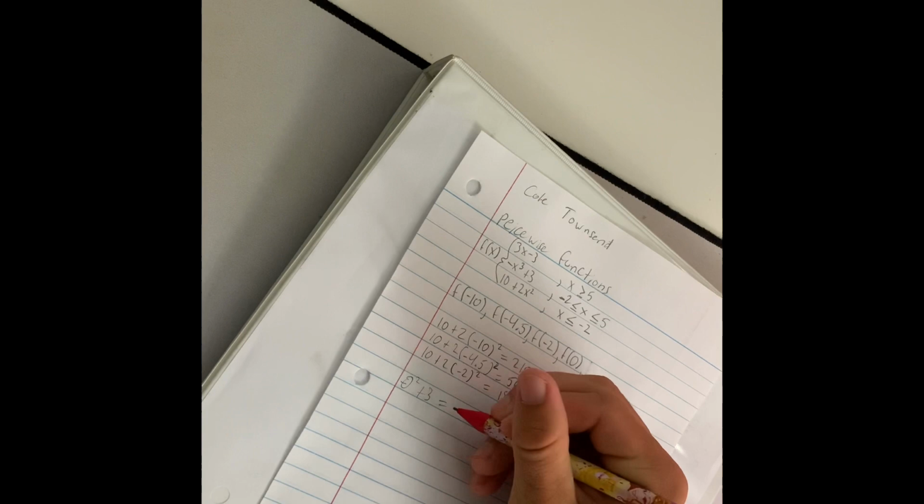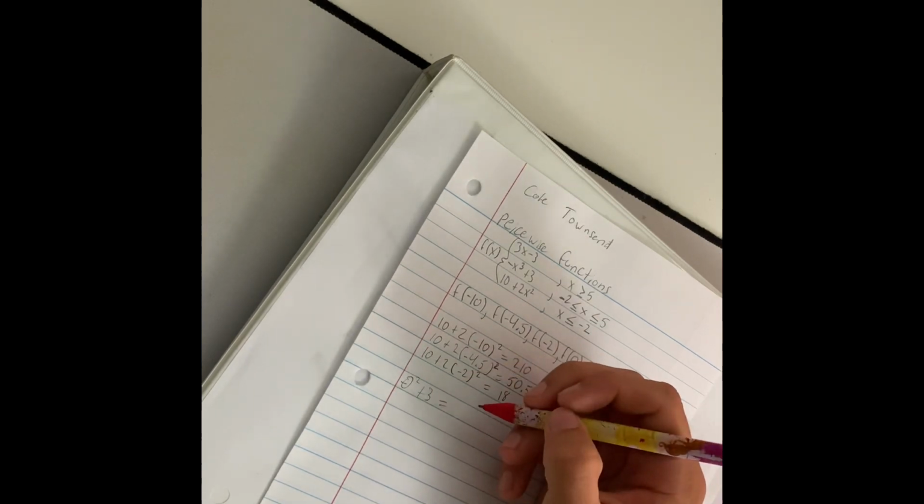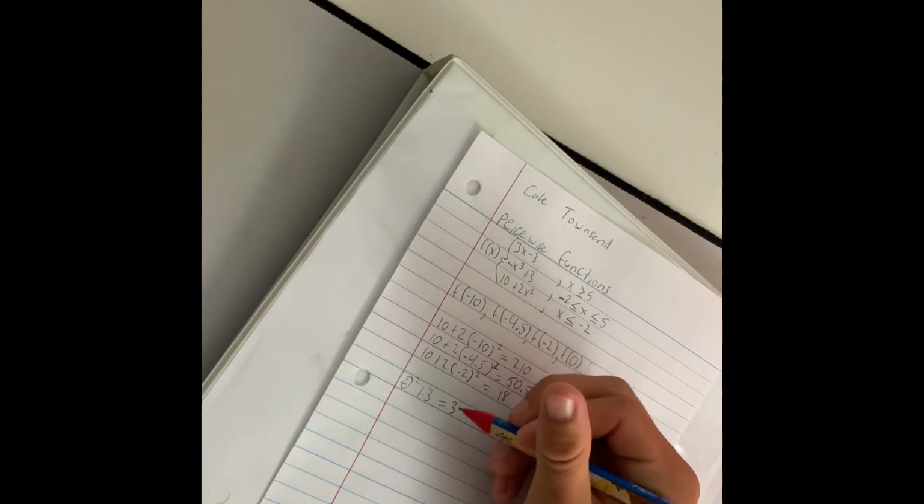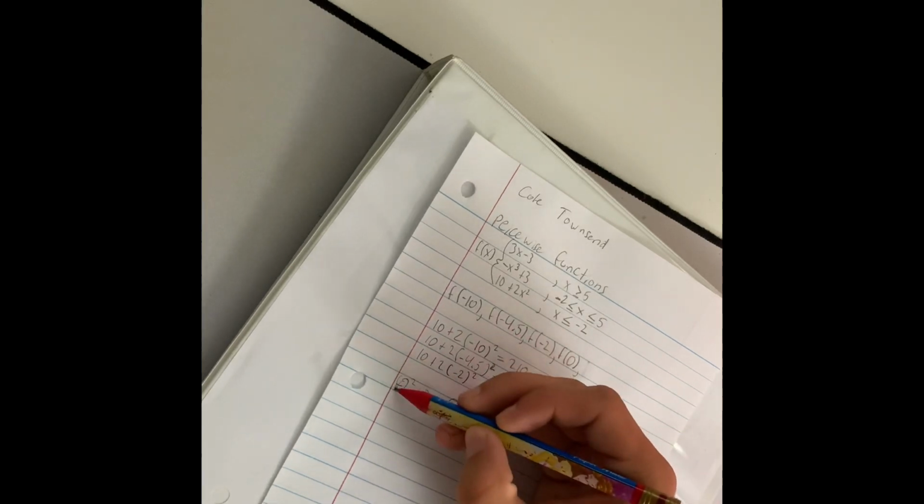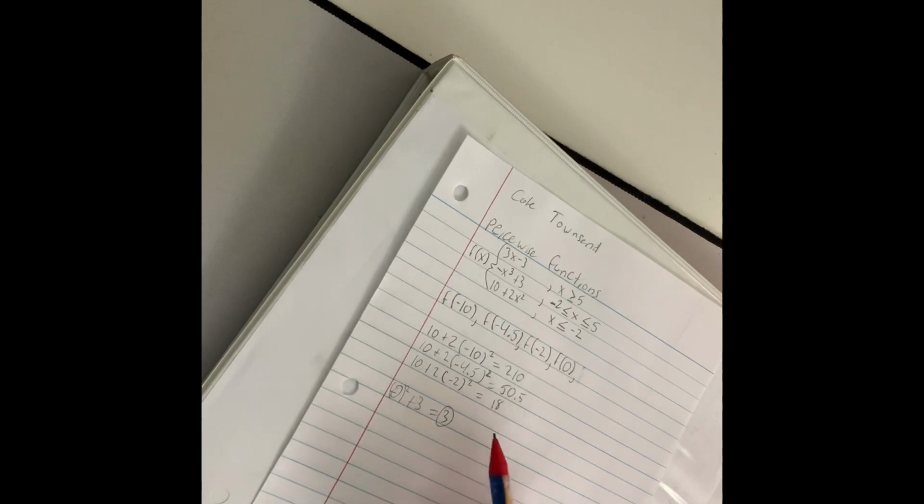Again, this one's also pretty simple. 0 squared is still 0, plus 3, which is 3. So there's your answer here. I'm going to put this one in parentheses just so you know that's the x. That one's also pretty simple.